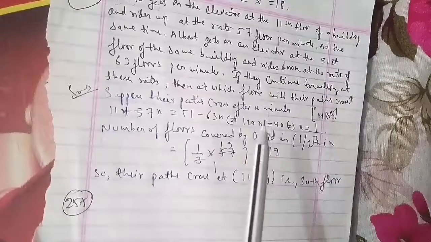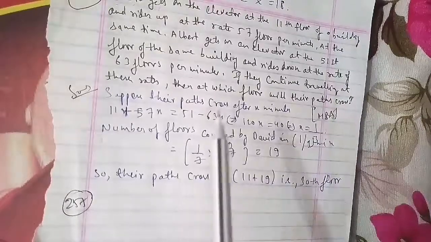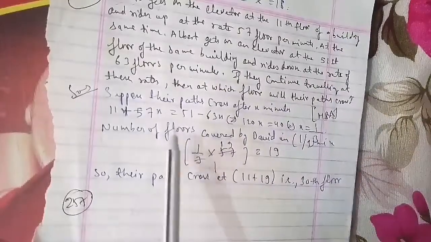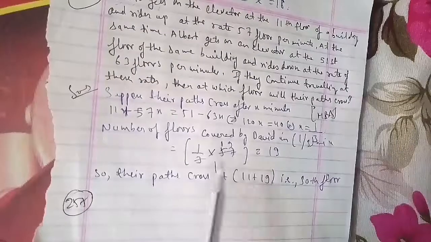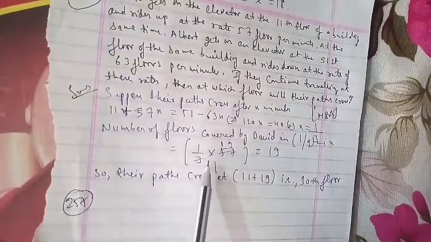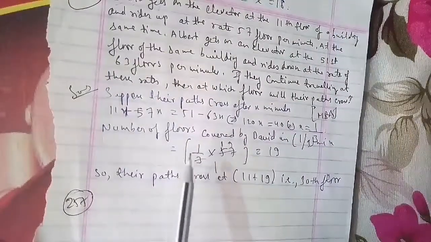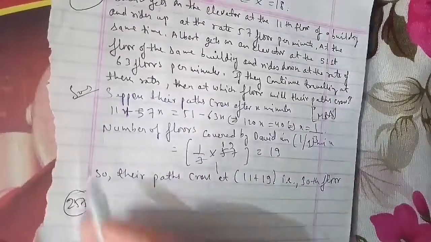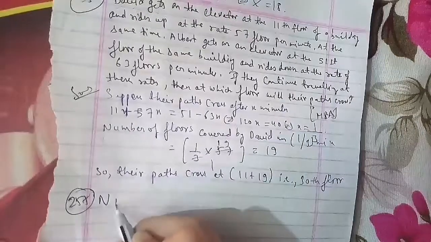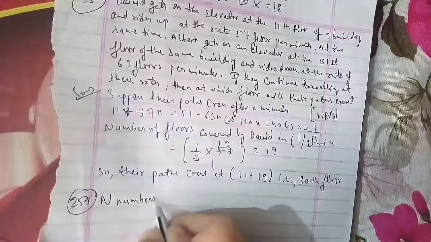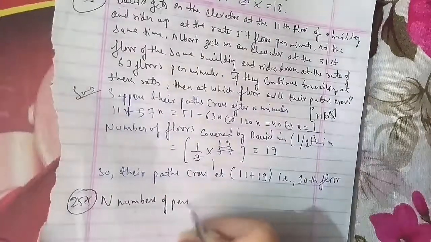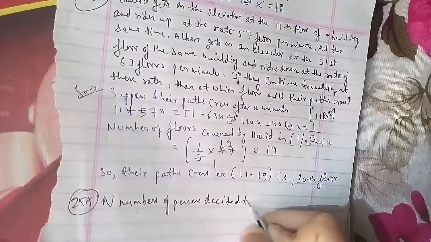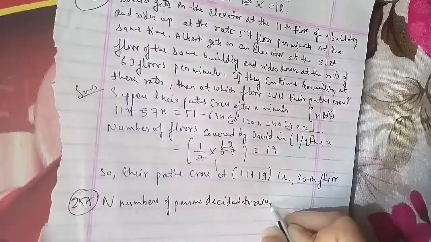Let's go through the question first, and then the solution. n number of persons decided to raise rupees 3 lakh by equal contribution from each.